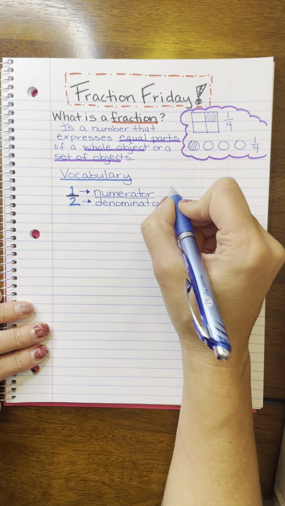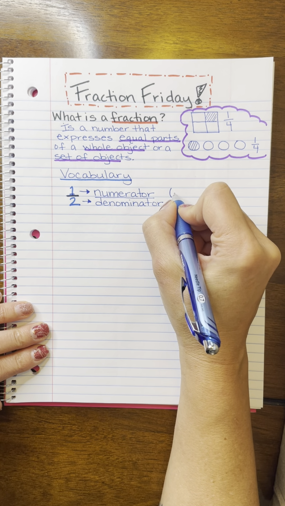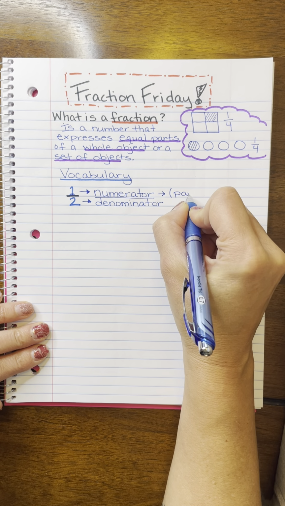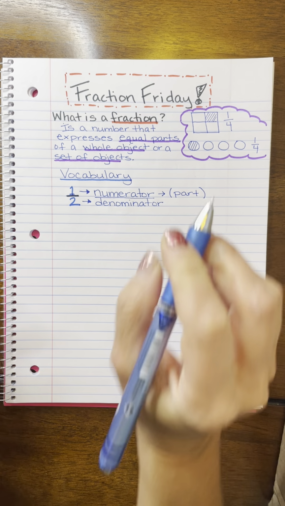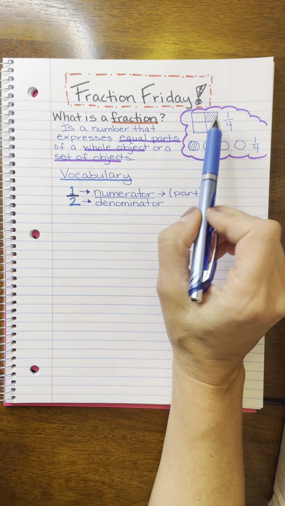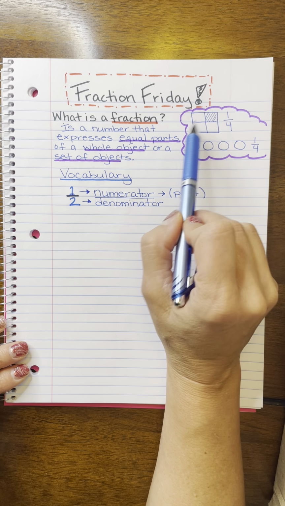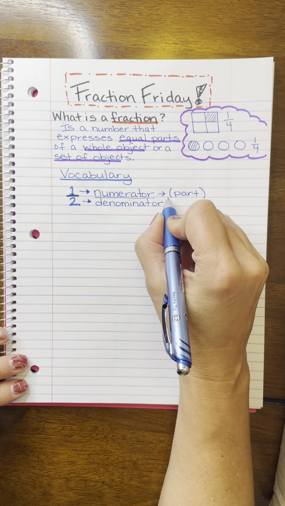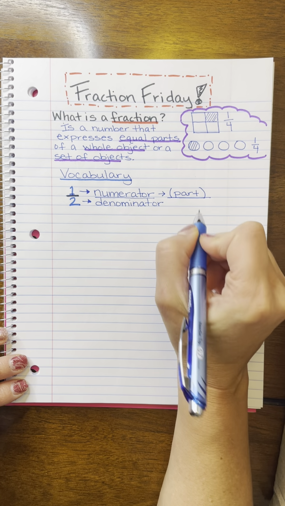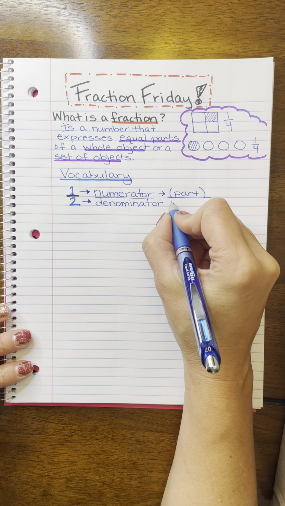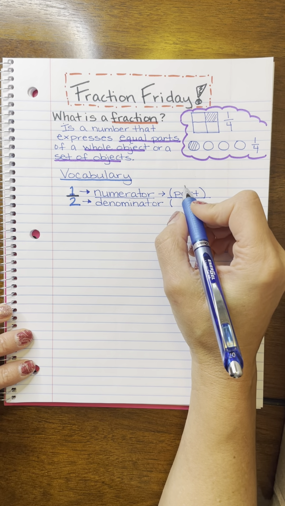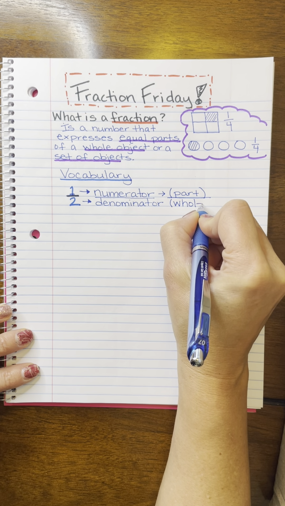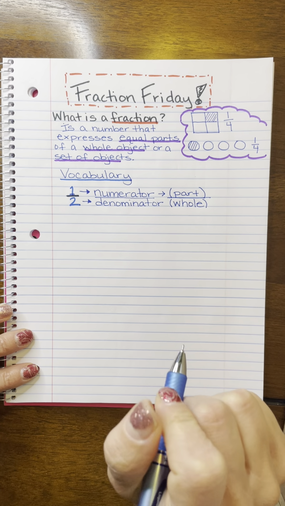And so the numerator is going to be talking about the part that you're talking about. So like the piece, so this shaded area, or maybe I'm asking for the unshaded area. So the numerator is going to be talking about the part, and the denominator is going to tell you the whole. Like, what is it that we're talking about?